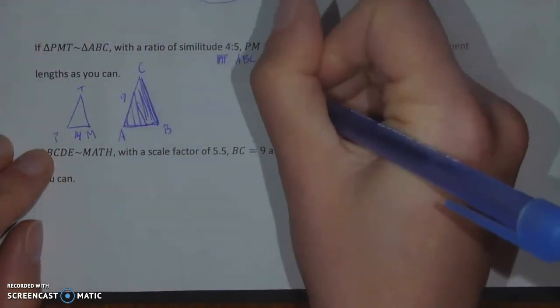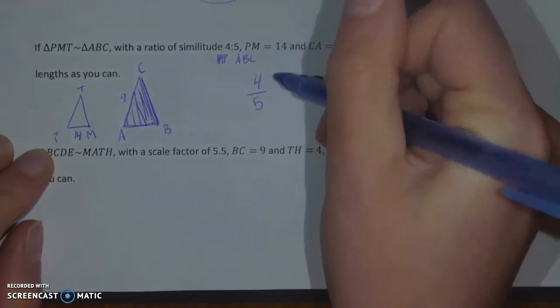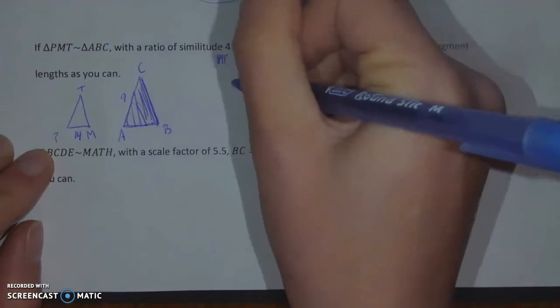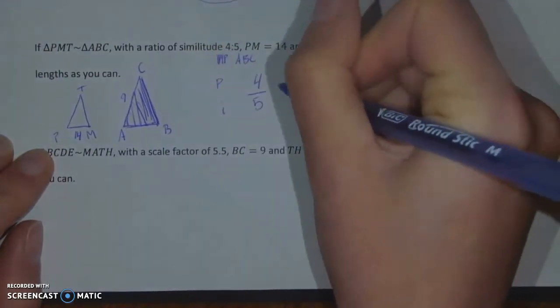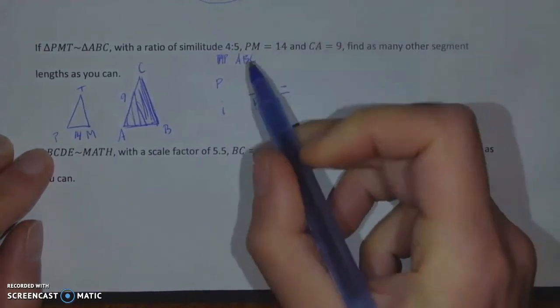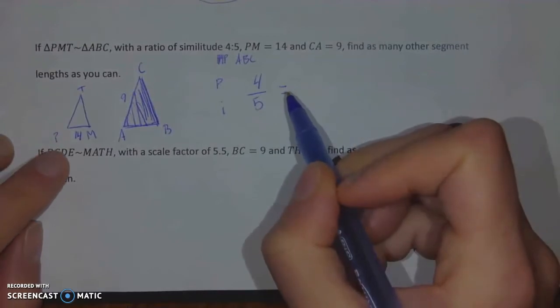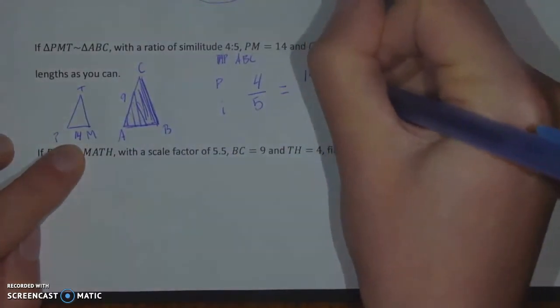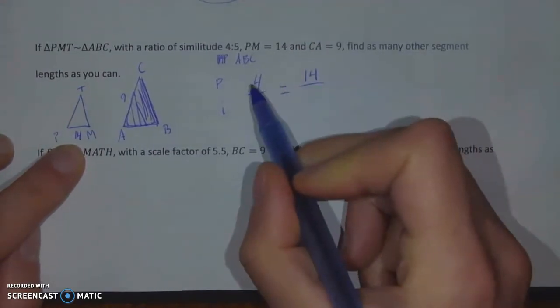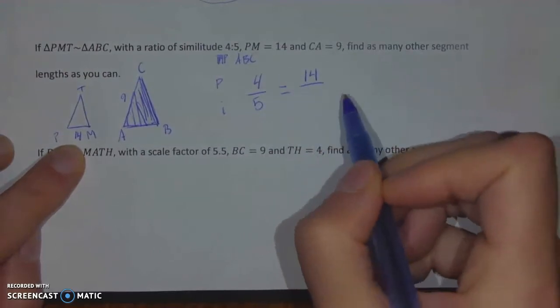Keep in mind here that what they're saying is I could do 4 over 5 for my ratio of similitude, and 4 is our pre-image, 5 is our image. That means that it sets up the proportion that I need to solve using means extremes. So here, my pre-image length of 14 would be like this 4, because remember, our pre-image remains in the same spot.